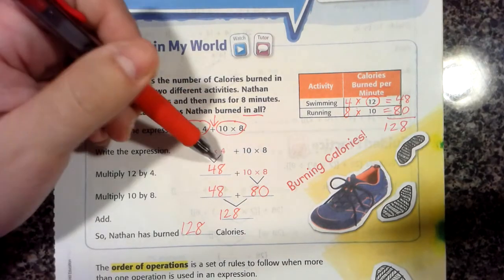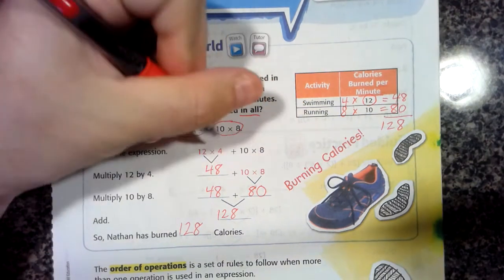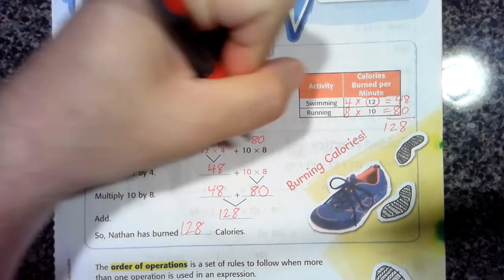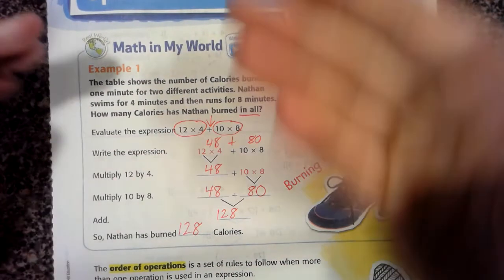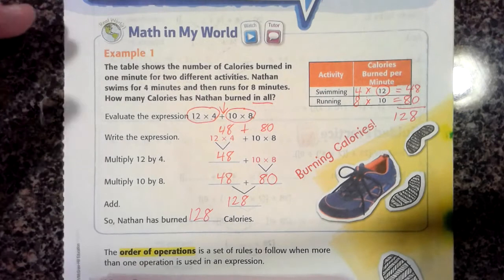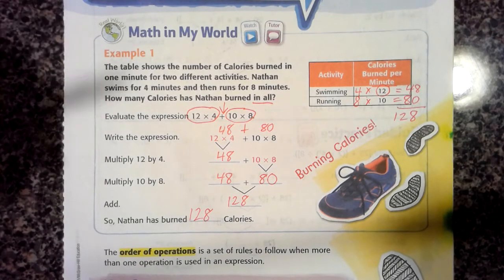Now, a lot of us are most likely going to do it like this. We're going to say, well, this is 48 and this is 80, and then we're going to add that. We're not going to write all these numbers out in this nice long problem. And once you get good at it, you're probably not going to have to do that.